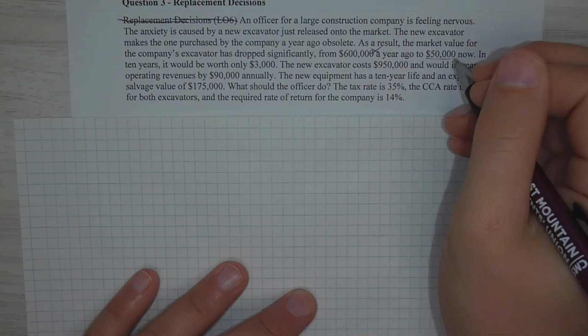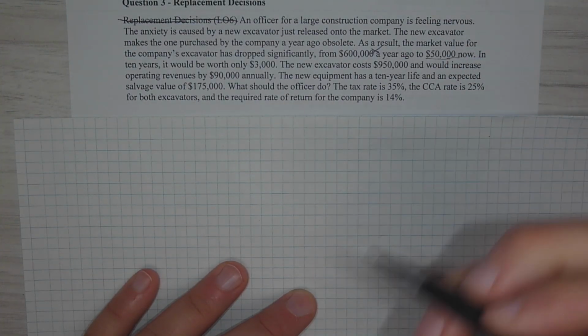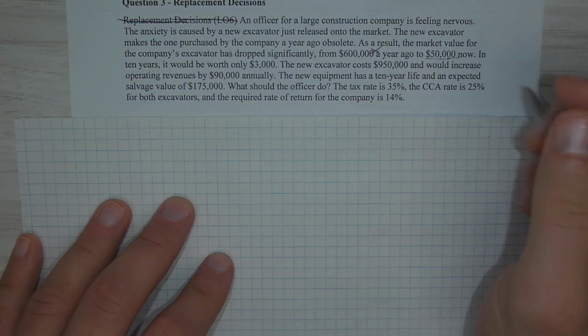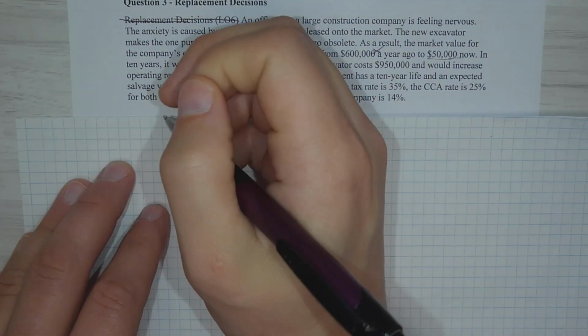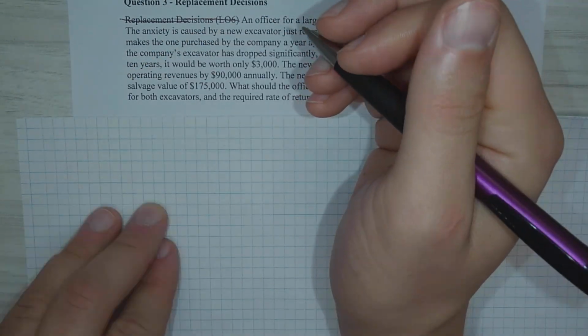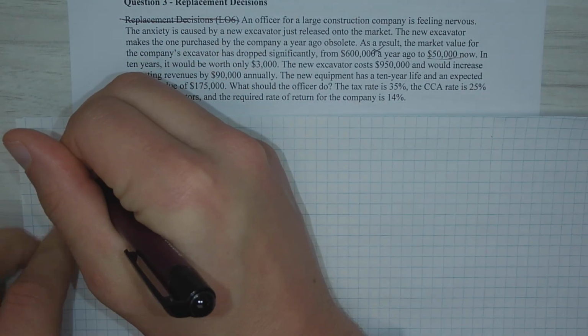What we do have is $50,000 that we can get for it today. And so what we need to do is net present value of the current set of cash flows for purchasing a new one. So it's 10 years.